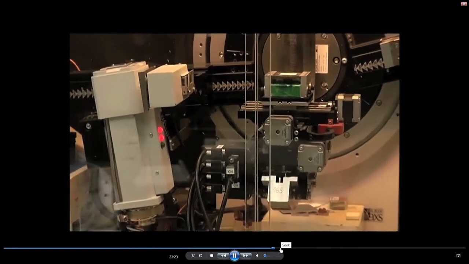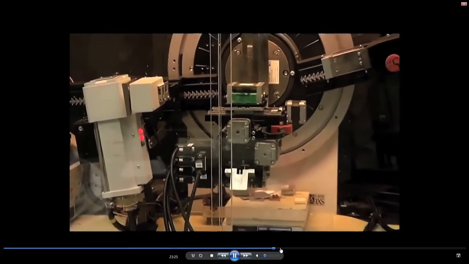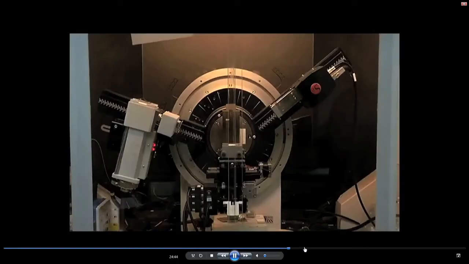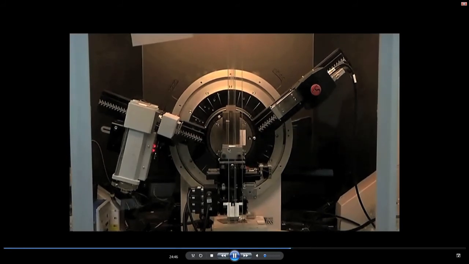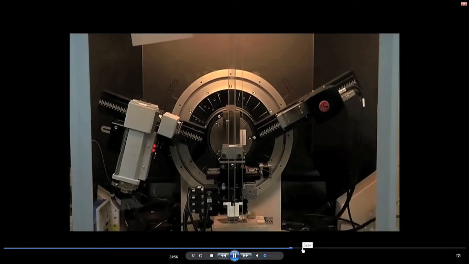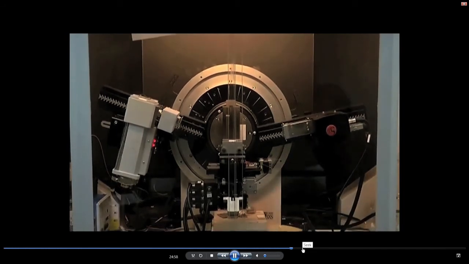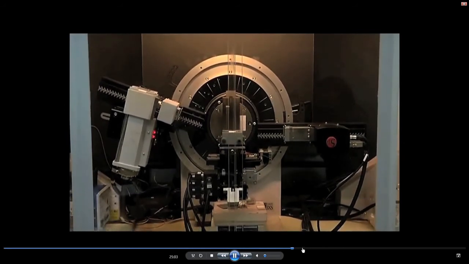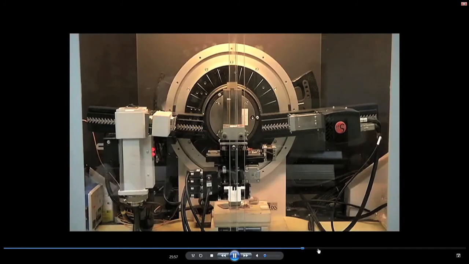We will not hold this video for the complete experiment. We will quickly go to the final result. So you see that the sample is kept here, and then it is being measured at various 2 theta angles. I will skip that step because you now know how this diffractometer functions. I will quickly forward this video in order to save some time.